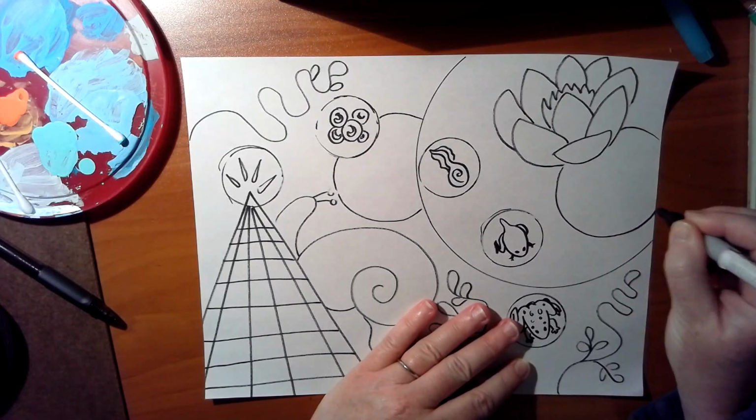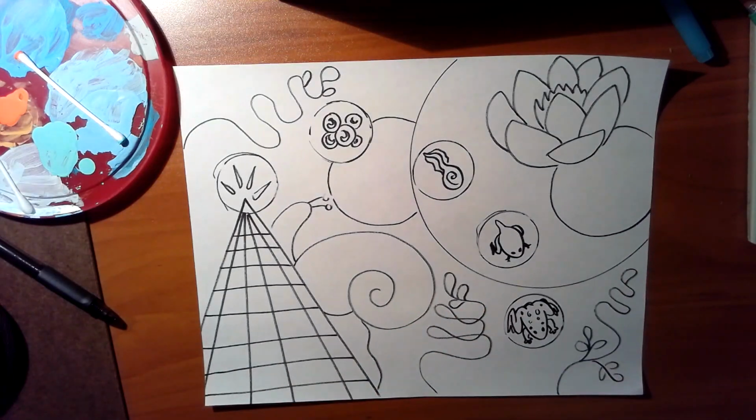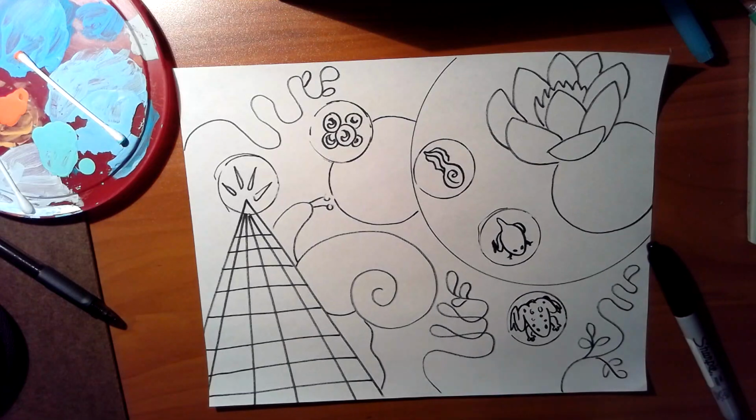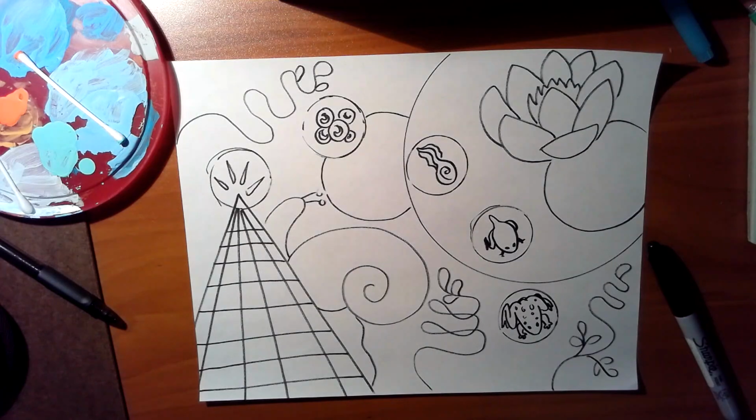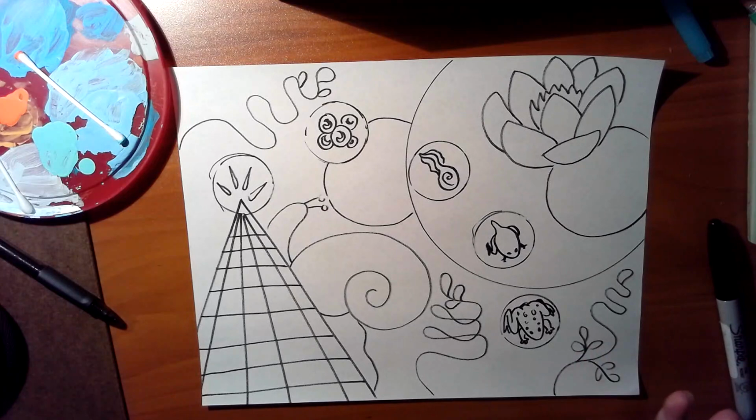Just freehand these. Okay, if you need to look around the classroom to find something that is round that you can work with, okay, go ahead. She's very fond of round, feminine kind of shapes.